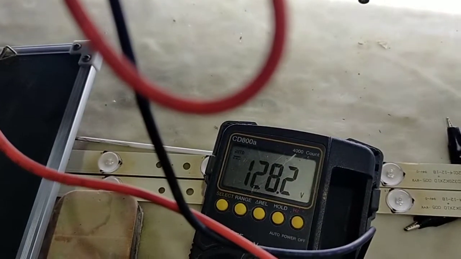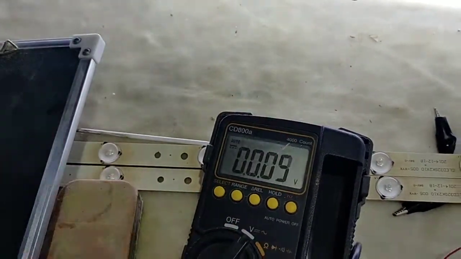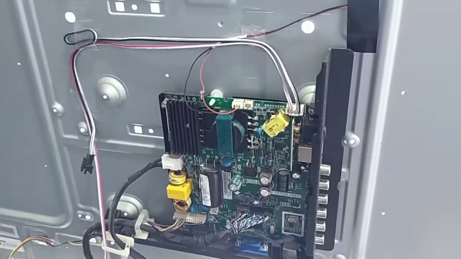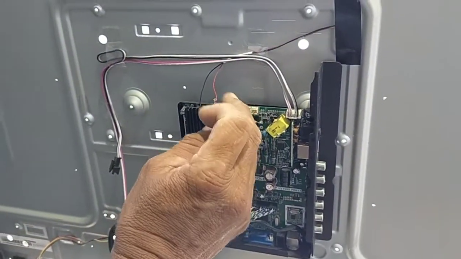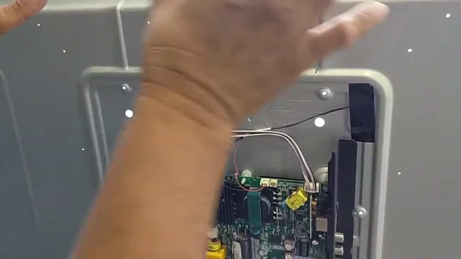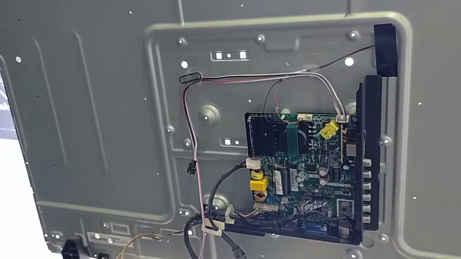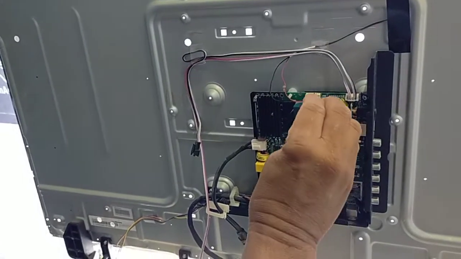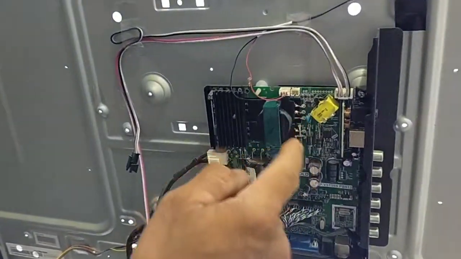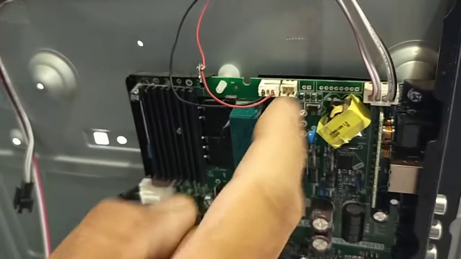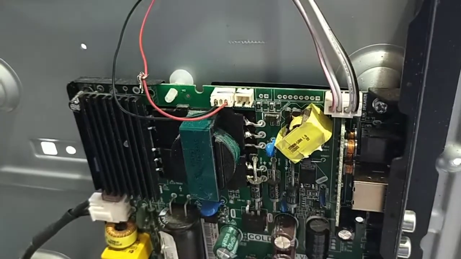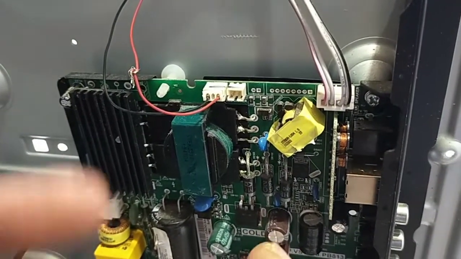It reached 128.2 volts. That is now the DC voltage supplied to the series of LEDs. There are 40 LEDs connected in series, supplied by this LED driver.